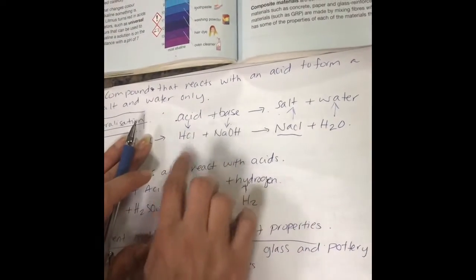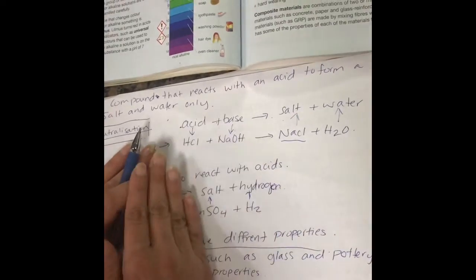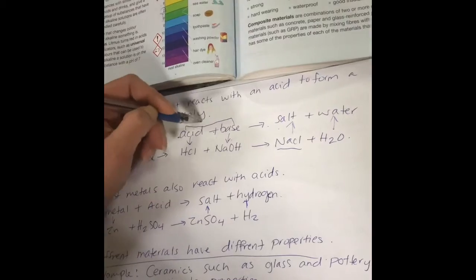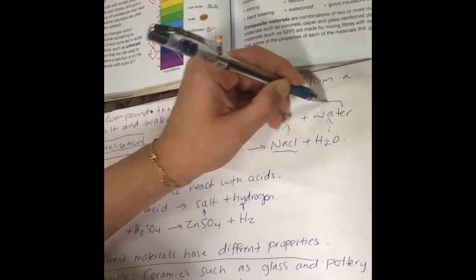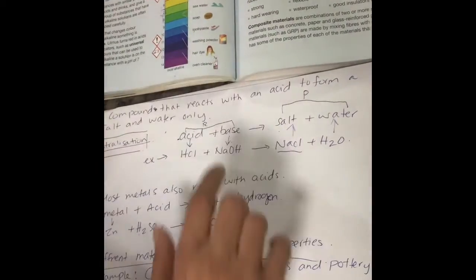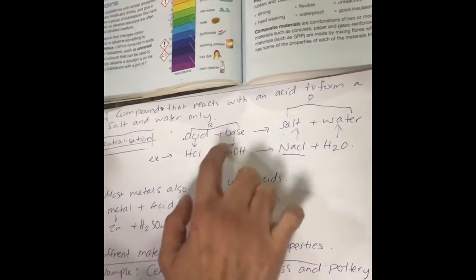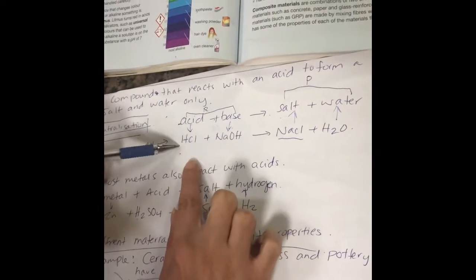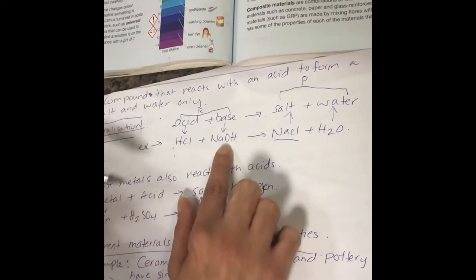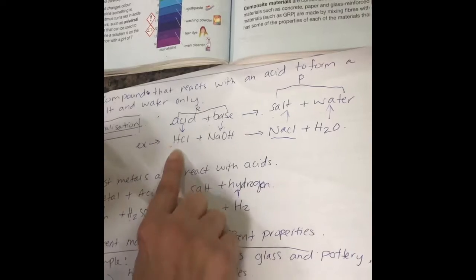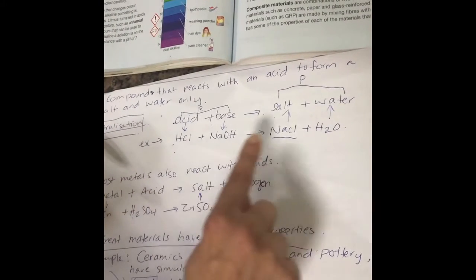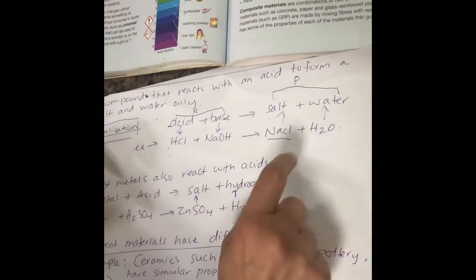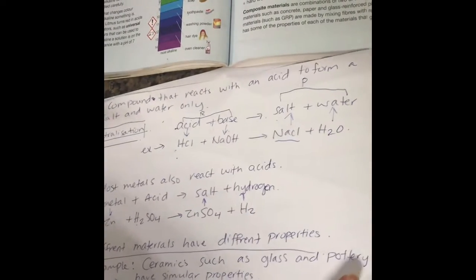Remember, last class we talked about the reactants and the products. The ones on the left, right here, the acid and the base, are the reactants, and the salt and the water are the products. So always when an acid and a base react together, they give us a salt and a water. An example of an acid is hydrochloric acid. An example of a base is sodium hydroxide. So when we add hydrochloric acid with sodium hydroxide, they will give us NaCl, which we all know, sodium chloride, which is a salt, plus H2O, which is water.